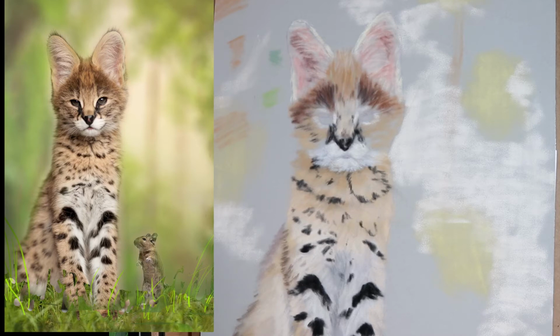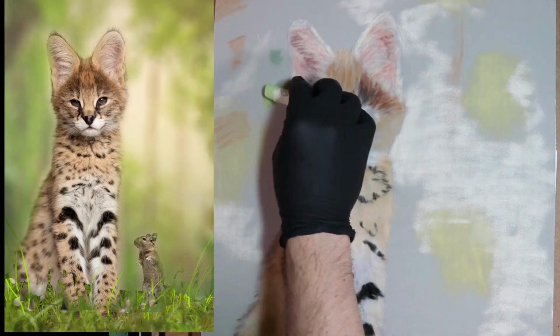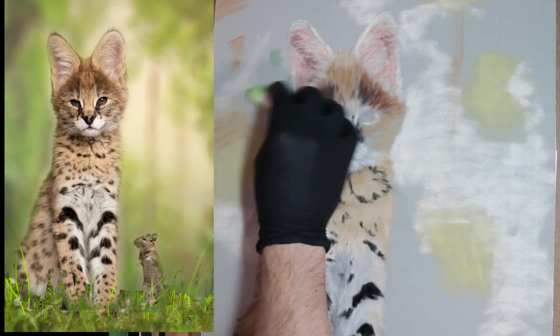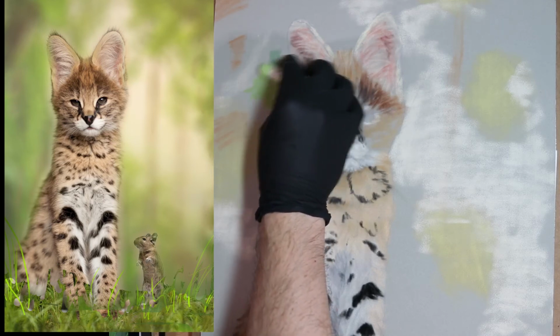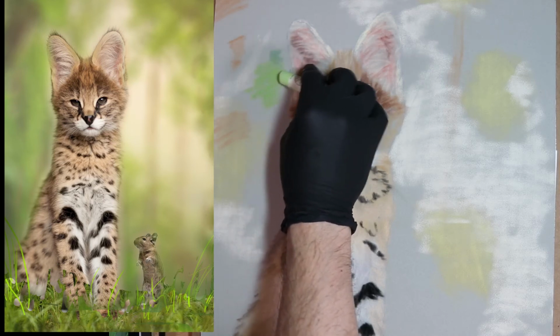See if that's going to help us out any. Really? Whatever. Alright, come in here with the greens. This is literally shellacked onto the pastel stick for some reason.